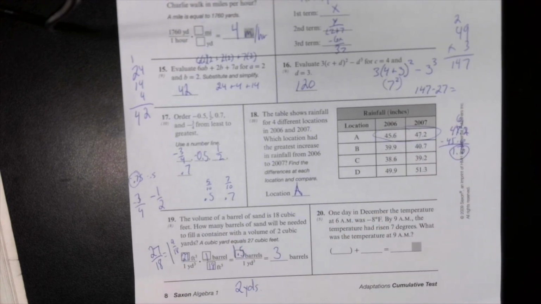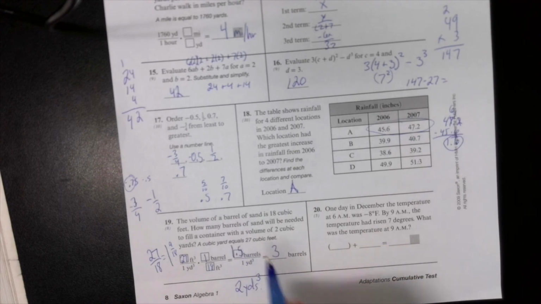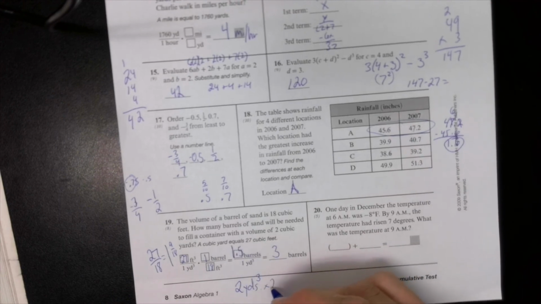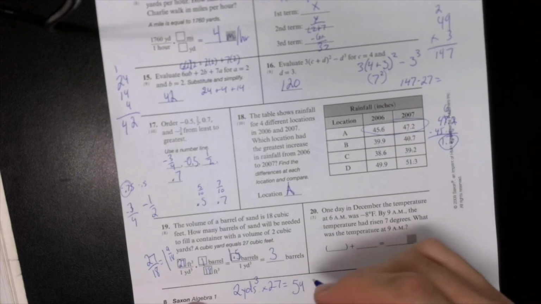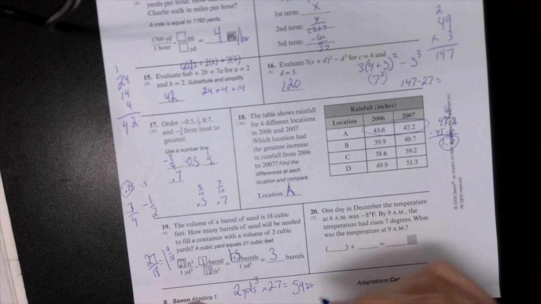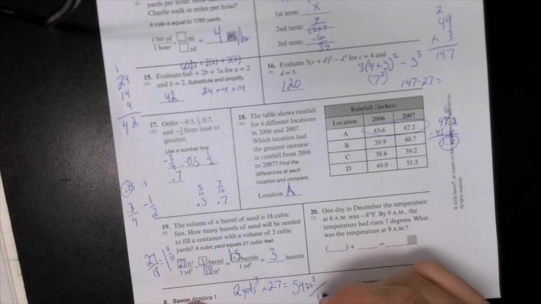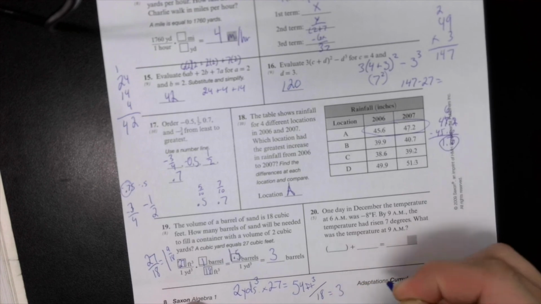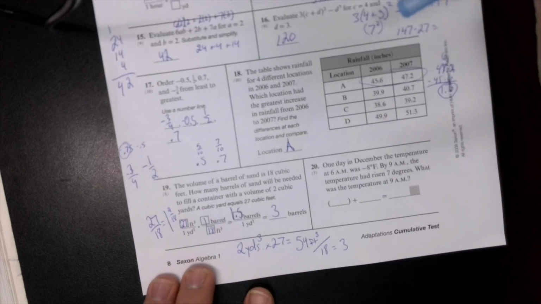Now there's another way to calculate this. If you've got two cubic yards, and there's 27 cubic feet per cubic yard, you could take 2 times 27 and turn that into 54 cubic feet. Now you're going to divide that by 18 cubic feet in 1 barrel of sand. 54 divided by 18 would also equal 3 barrels. So either way that you do that, you can get the same answer for both of those problems.